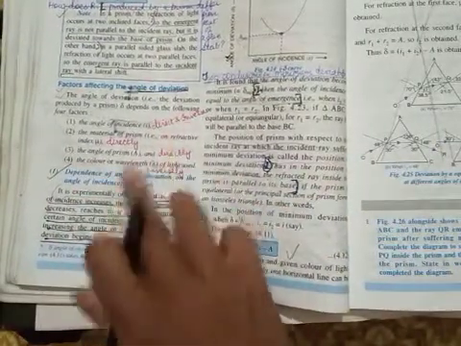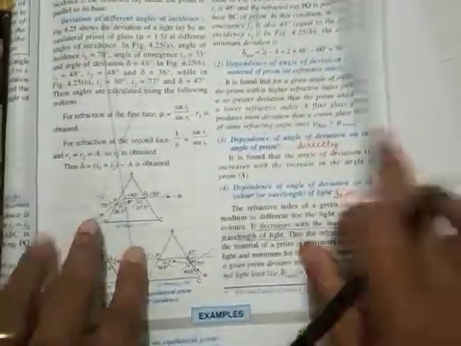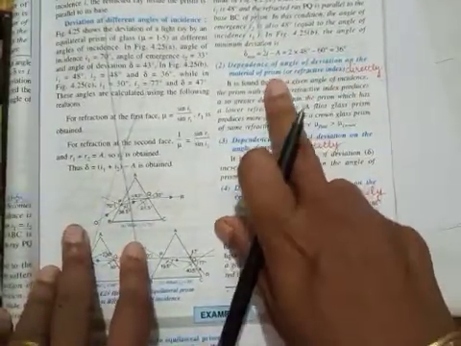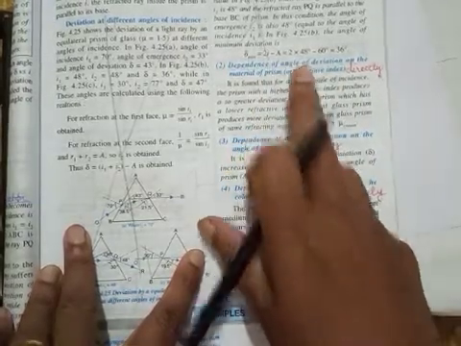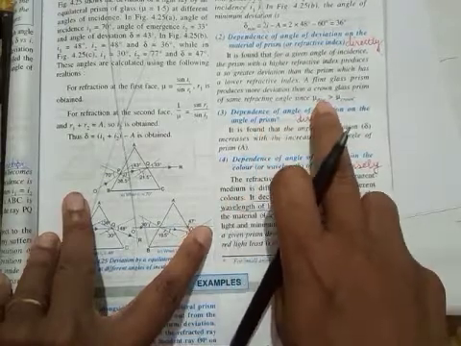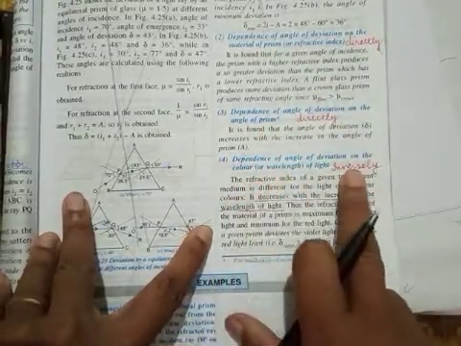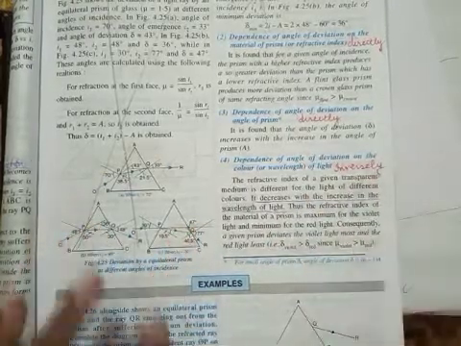Okay, so this is how the relationship is. And again, you don't have to do this. You can just strike it off till this. Come straight here. More the refractive index, more will be the angle of deviation, and more the angle of prism, more will be the angle of deviation, and more the wavelength, less will be the angle of deviation. That is what inversely means.